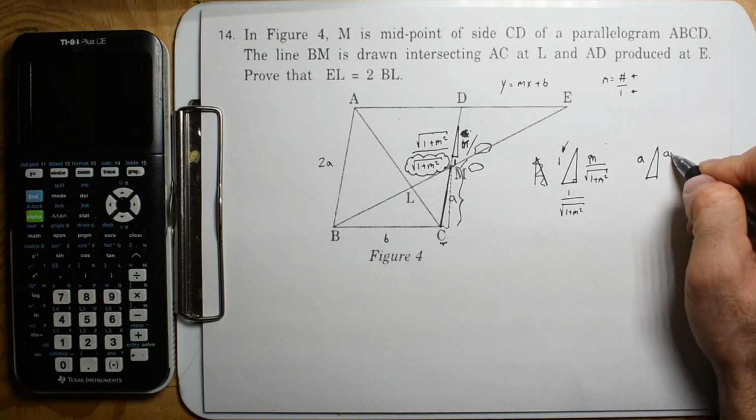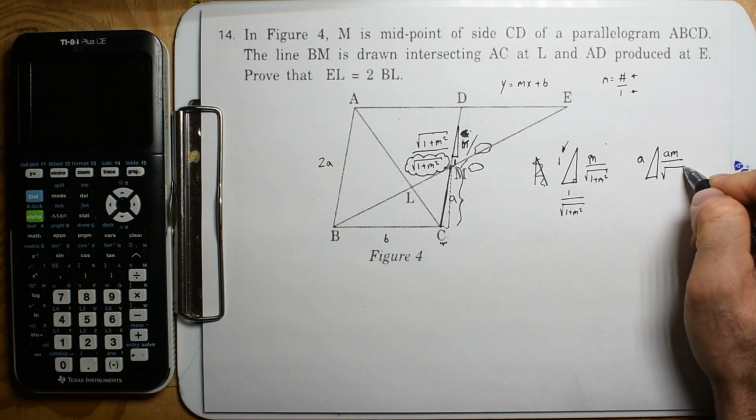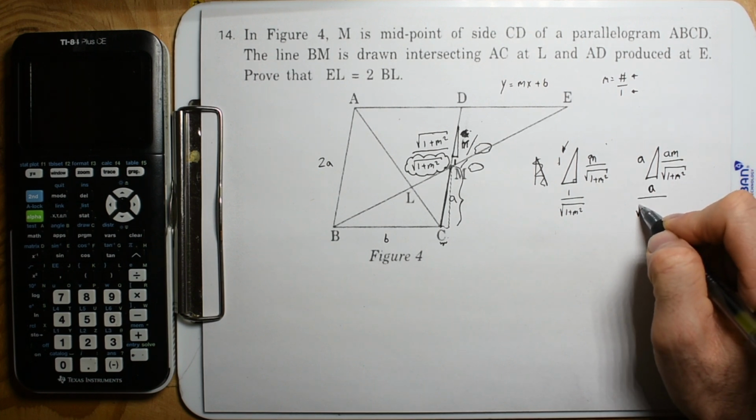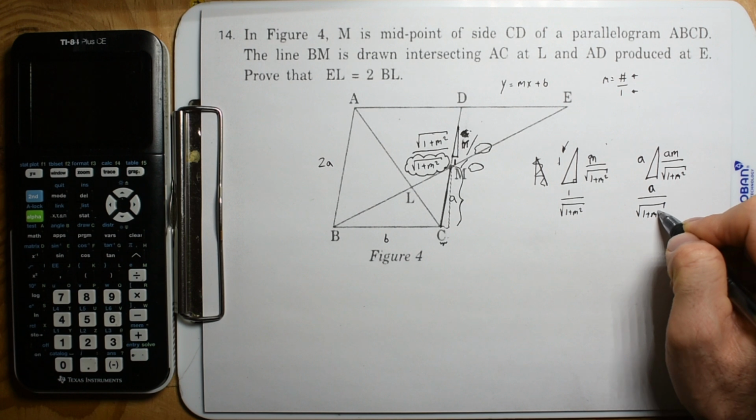So we have am divided by the square root of 1 plus m squared. And then we have a divided by the square root of 1 plus m squared.